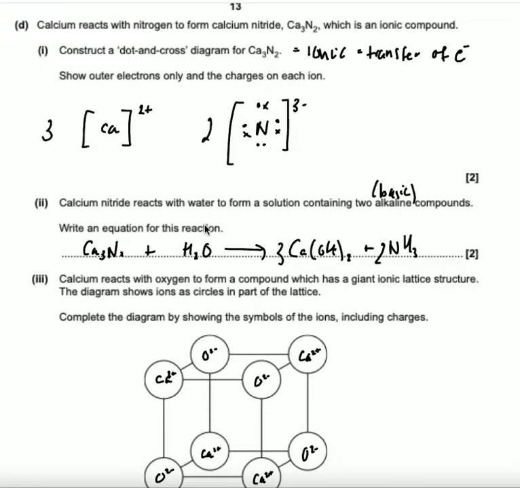Calcium reacts with nitrogen to form calcium nitride, which is an ionic compound. Construct a dot and cross diagram for calcium nitride. Show outer electrons only and the charges on each ion.